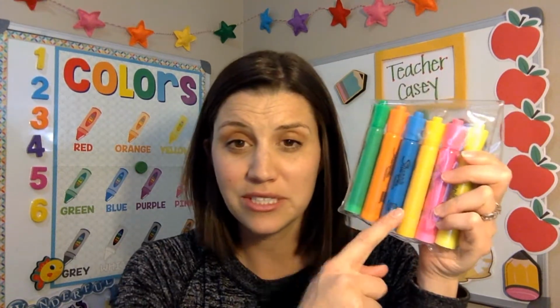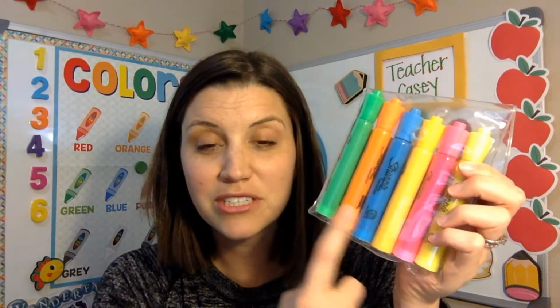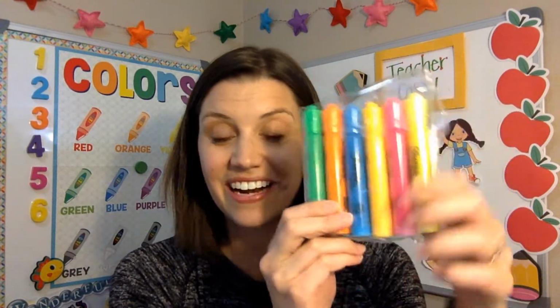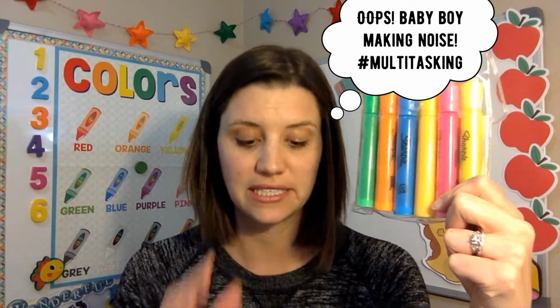I have this packet of highlighters. Now, I can use these to draw my own props on a piece of printer paper, and that will cost me nothing. In addition, these markers double for any lesson that I do on color, on words like same or different, right? So I didn't have to go out and buy these. I already had them at my house, and I can use them for multiple lessons.